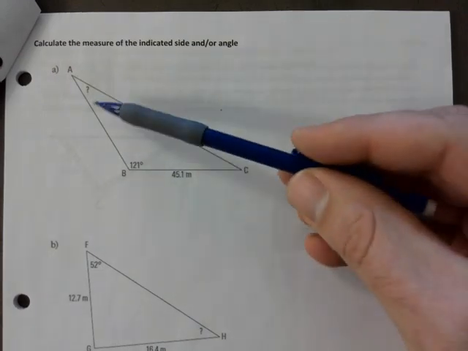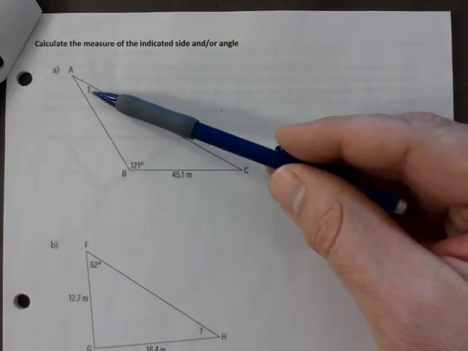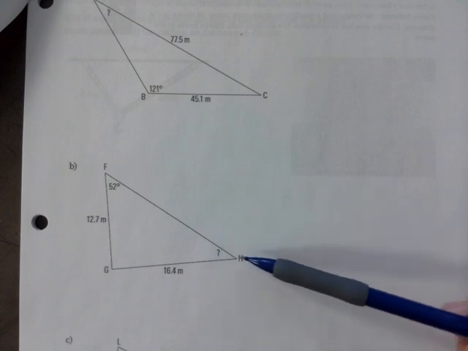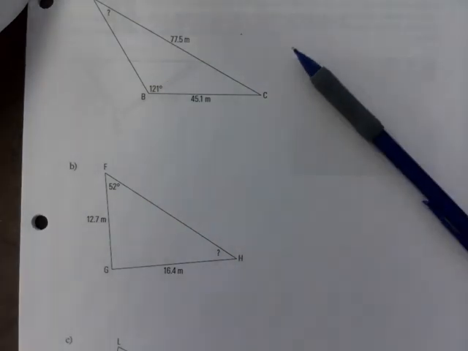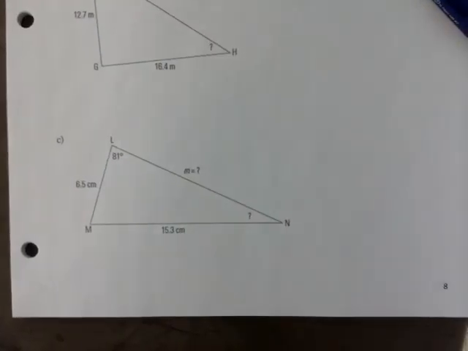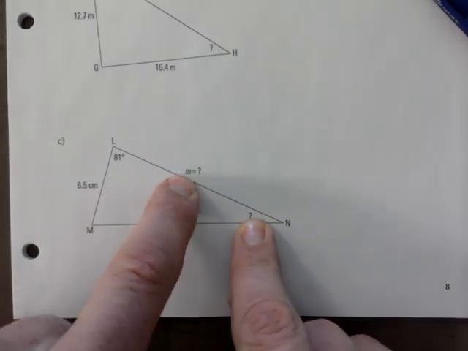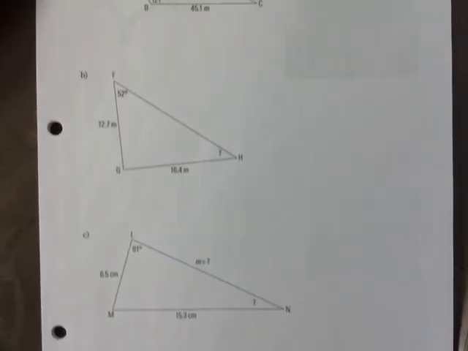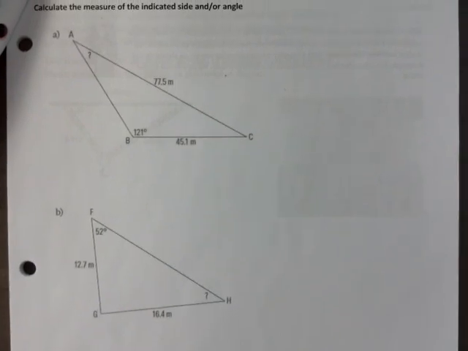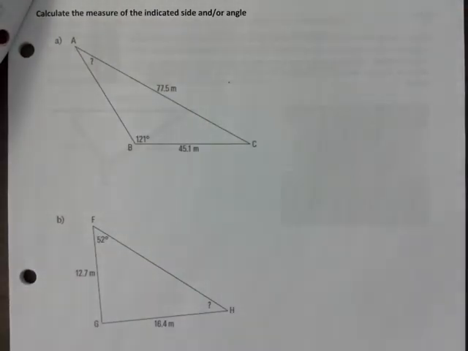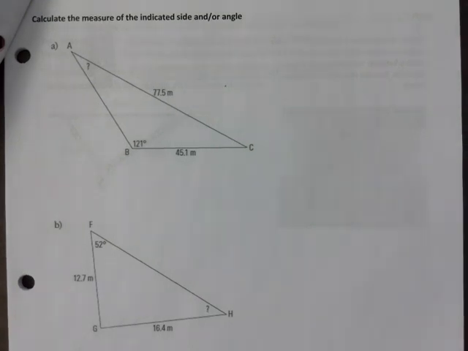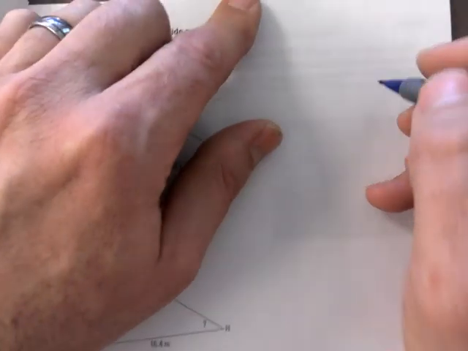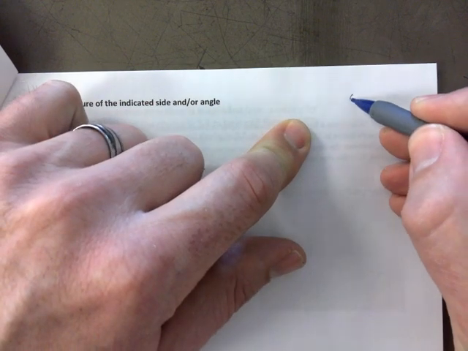Okay, so for A, it's asking you for that angle A. For B, it's asking you for angle H. And for C, it's asking you for two things, the angle and the side. Okay, so see if you can do that. Instead of an AC, this is now just you practicing this, trying this on page 8, okay? And if you have calculator issues, I'll come and help you. I'll give you the answers so you can, I'll just put them at the top here.